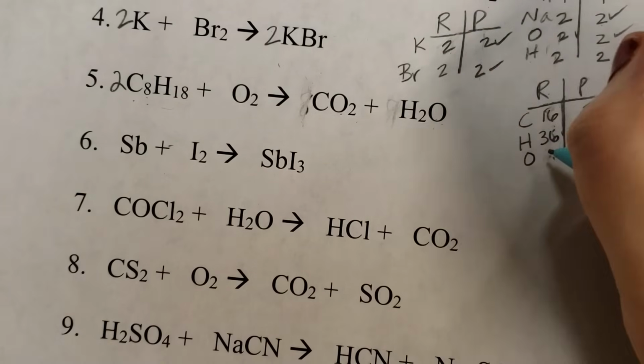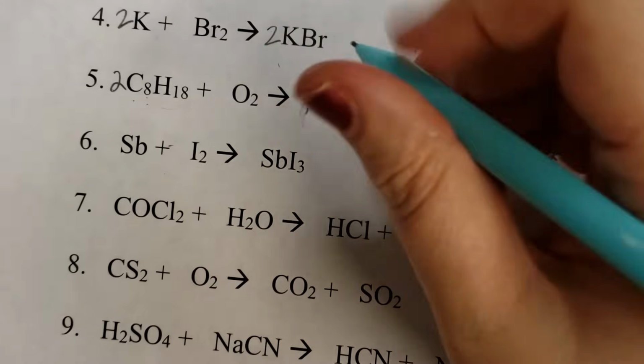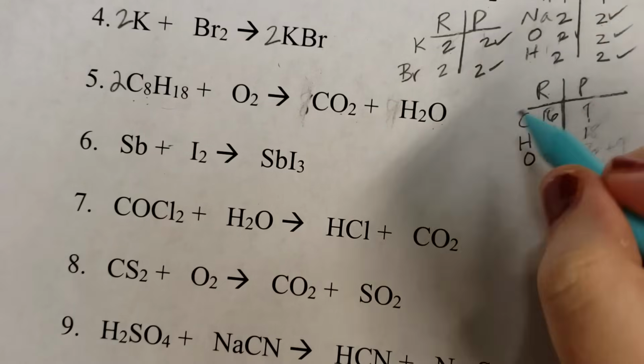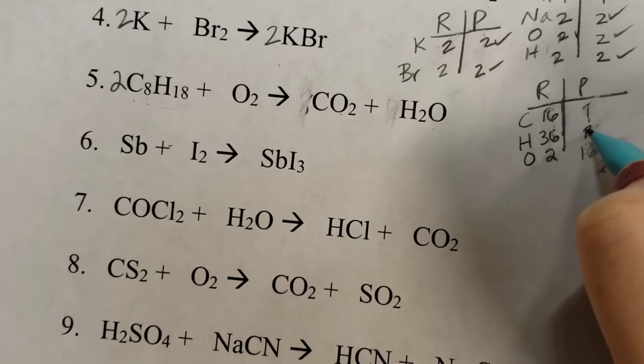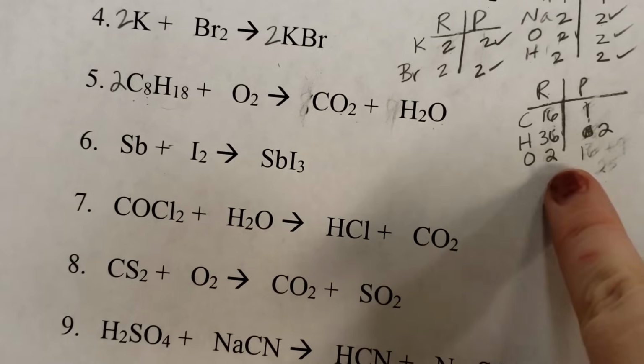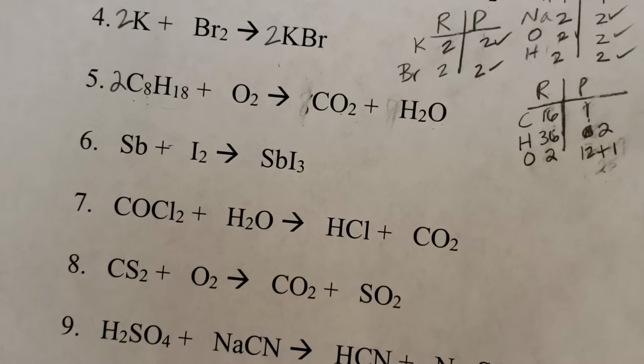Okay, then we still have our 2 oxygens over here. Then I erased all my coefficients because I'm starting over. So I have 1 here, 2, 3, sorry, 2 hydrogens, 1 carbon, and then I have 2 plus 1 oxygens.